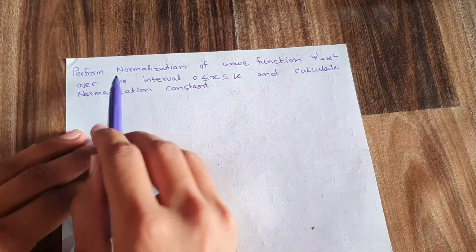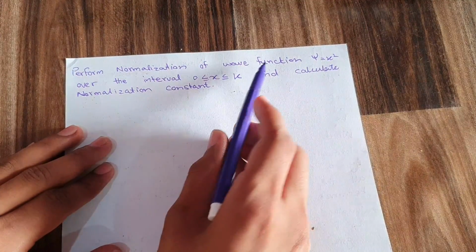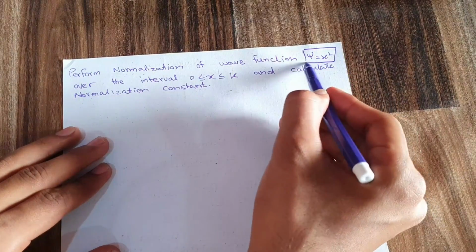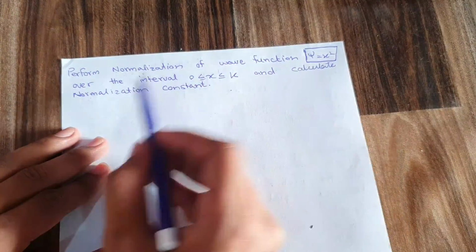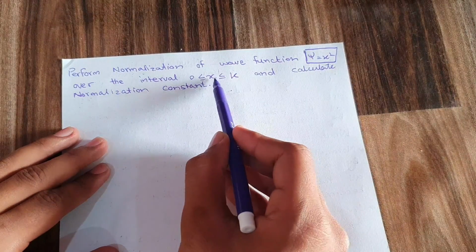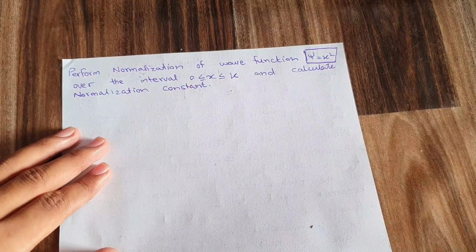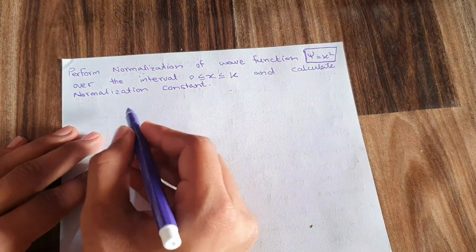This is the question: perform normalization of the wave function psi is equal to x squared. We are given psi is equal to x squared, and the interval is given from 0 to k, and we have to calculate the normalization constant. Okay, so first of all, take our previous equation.